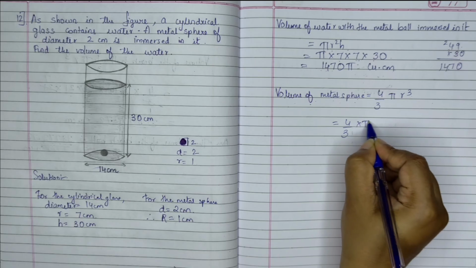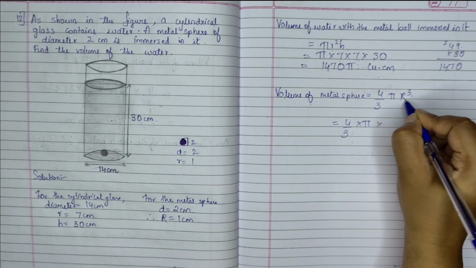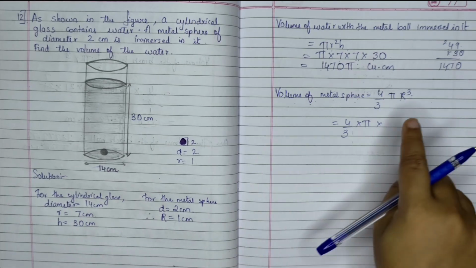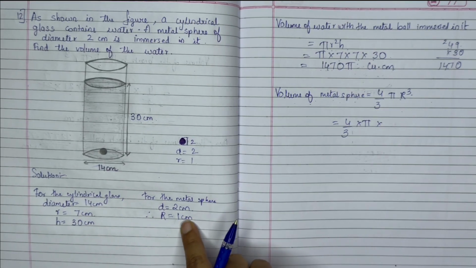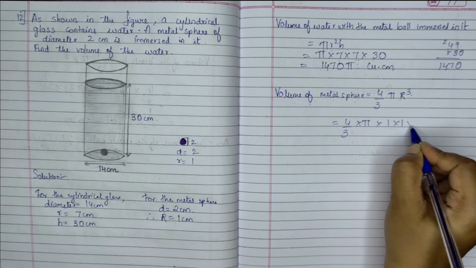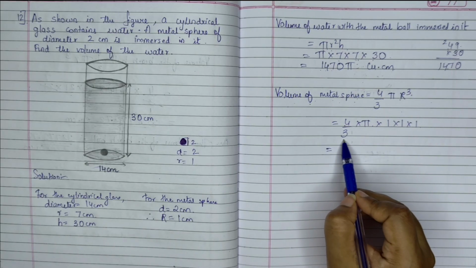Keep pi as it is, and the radius of the metal sphere is 1. So we get 4 pi upon 3.